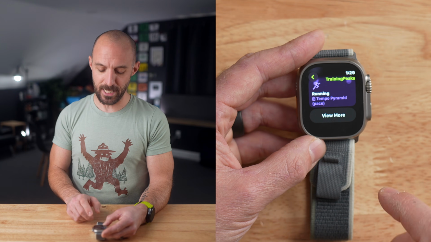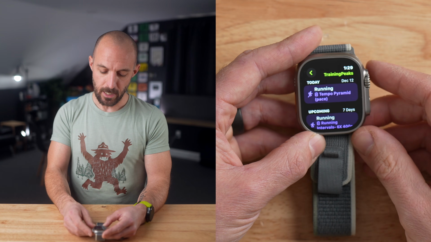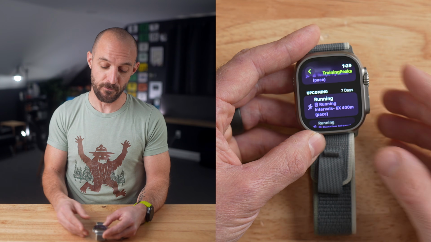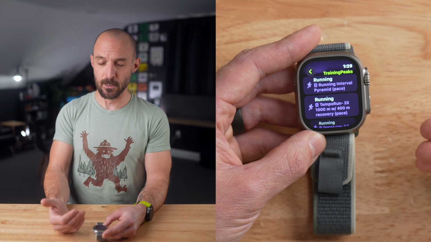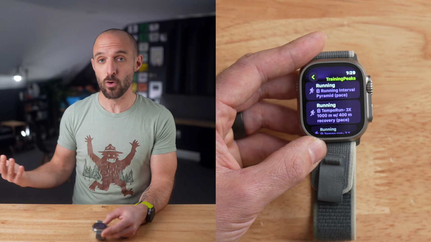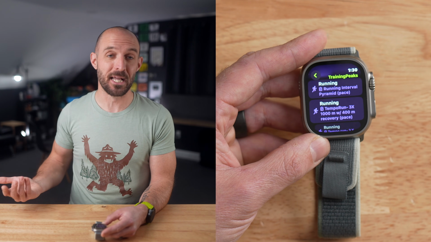If I go back one page and click on the View More button, it'll actually show me all of my future workouts for the next 7 days. So if I want to jump ahead a couple of days and complete one of these workouts instead of today's workouts, I can do that. My coach wouldn't be happy with that, but at least I can do it if I want to.